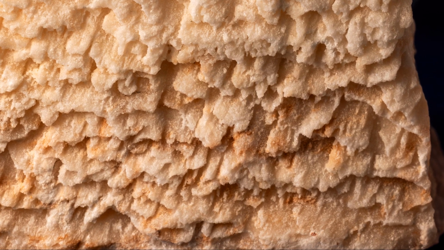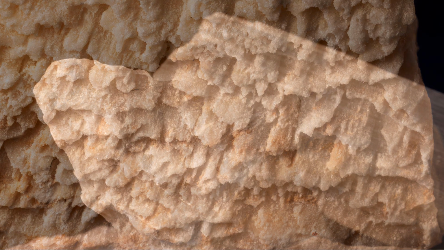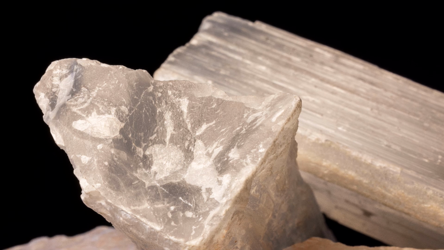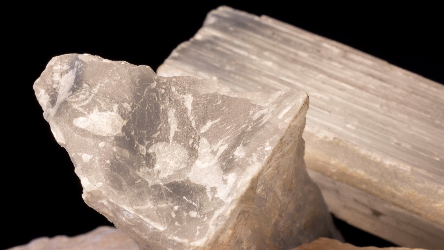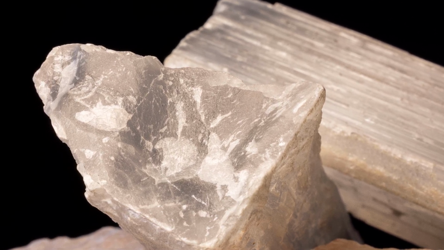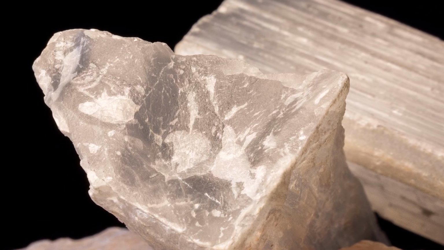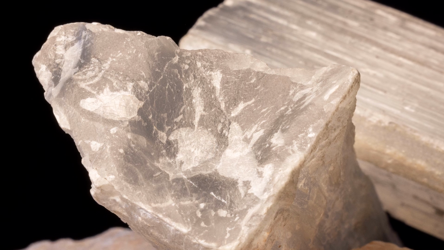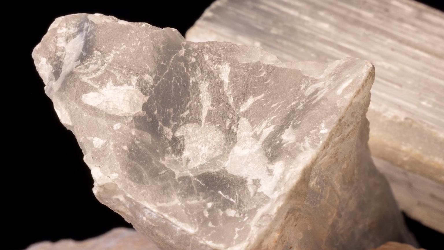It often exhibits a vitreous or glassy luster, but some specimens display pearly or dull lusters. For example, the crystalline variety of gypsum called Selenite has a pearly and even silky luster, while gypsum's massive variety often exhibits a dull luster. It has a white streak and a specific gravity of about 2.3.